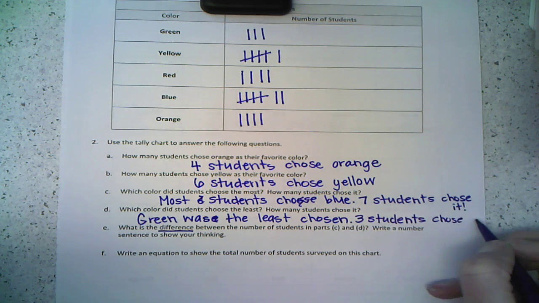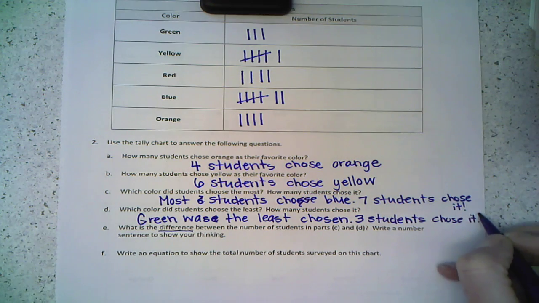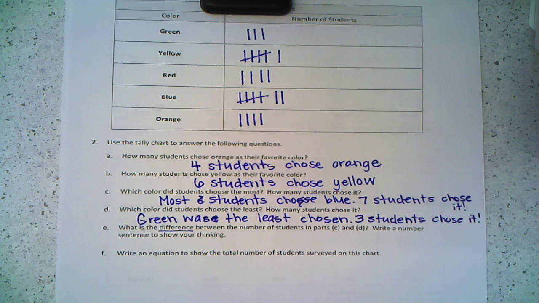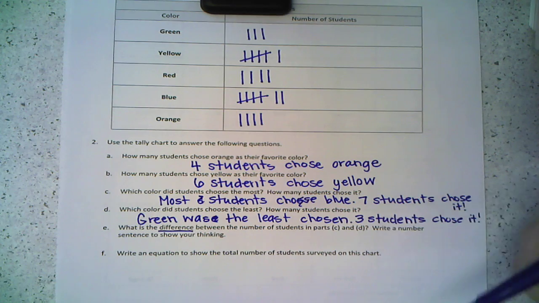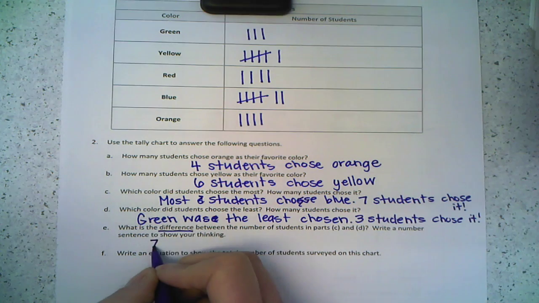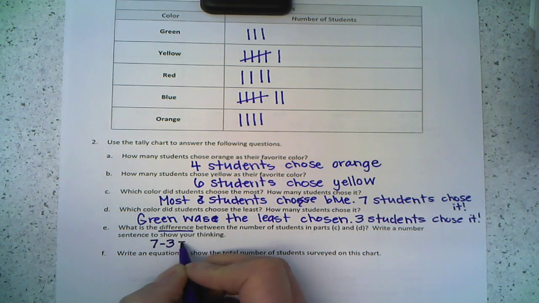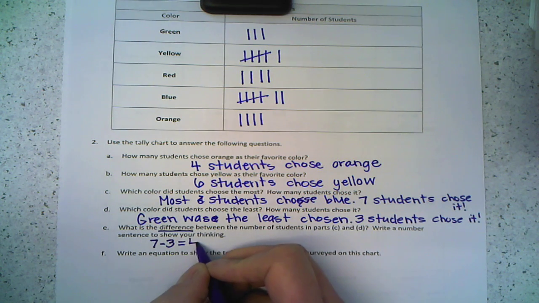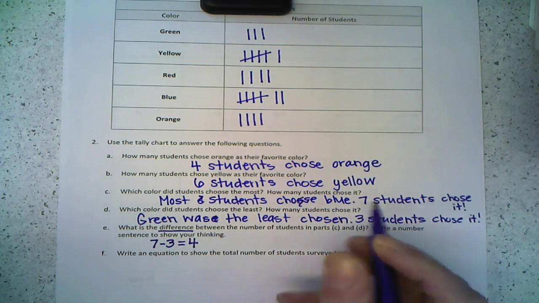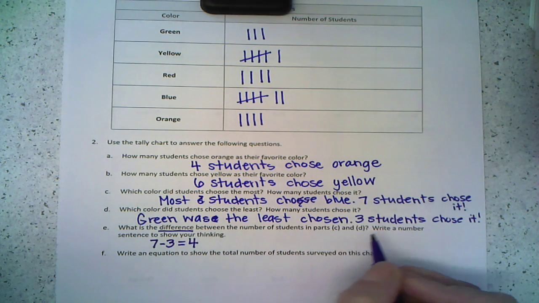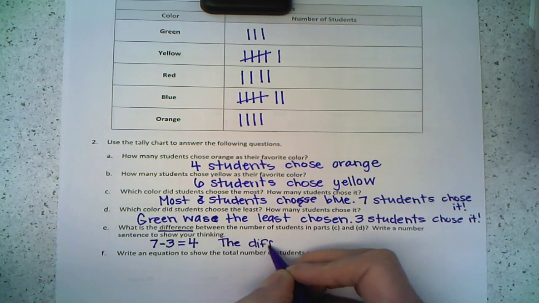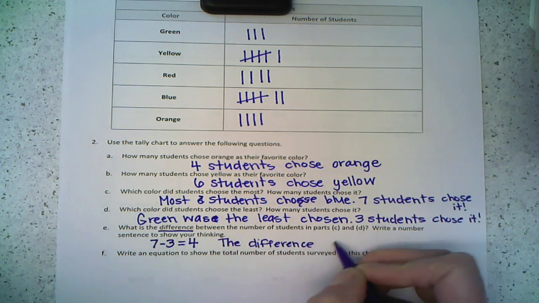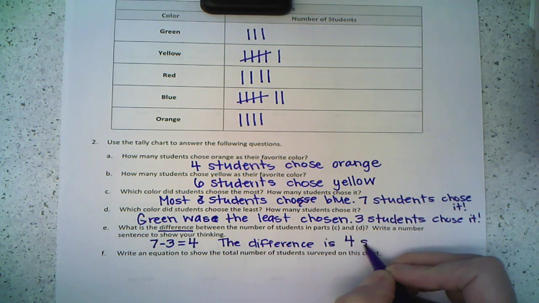I forgot to do that part. So now we need to find the difference between 7 and 3. So our sentence will say 7 minus 3 equals 4. There we go. What is the difference between the number of students in parts C and D? I'm going to write my sentence. The difference is 4 students.